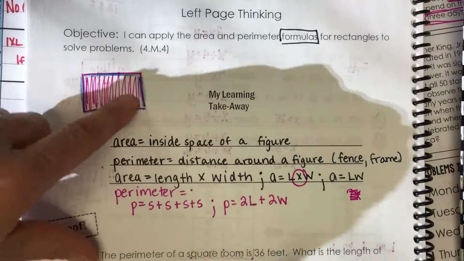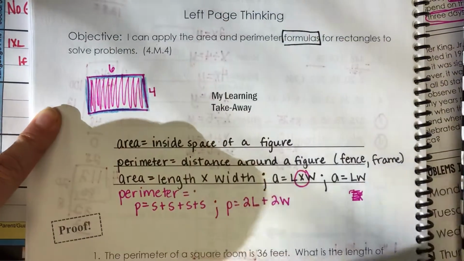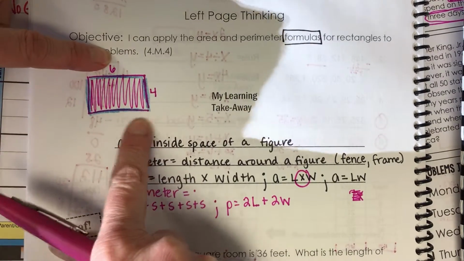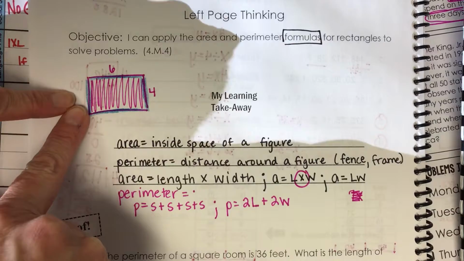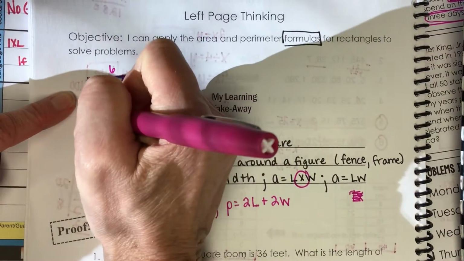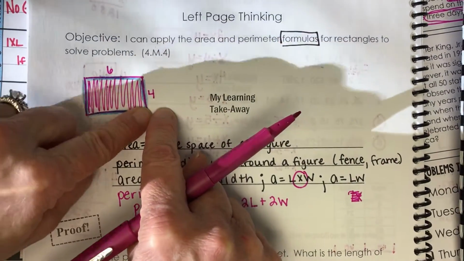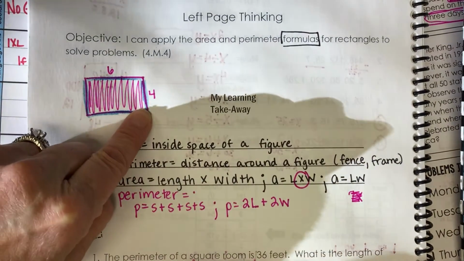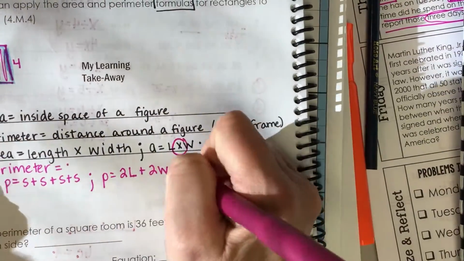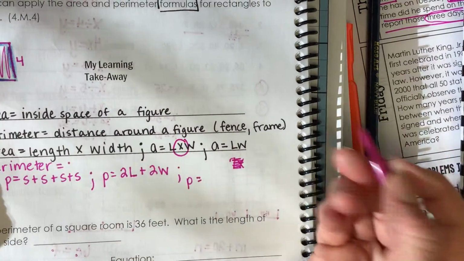If we come back up to this rectangle, we know that the length might be 6 and the width might be 4. So we know that the opposite side is equal. So this one is also 6 and this one is also 4. So instead of adding 6 plus 4 plus 6 plus 4, I can do 6 times 2, which is 12, 4 times 2, which is 8, and then add those together. That gives me the perimeter of 20. To be honest, my favorite way to find the perimeter of a rectangle is using this formula.